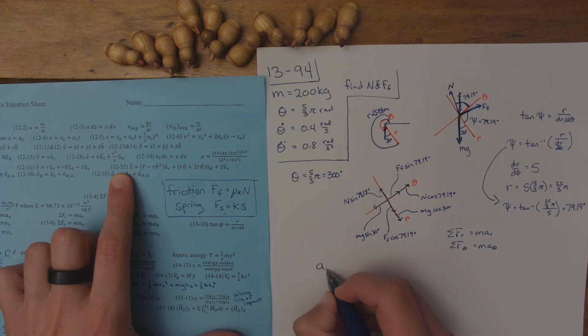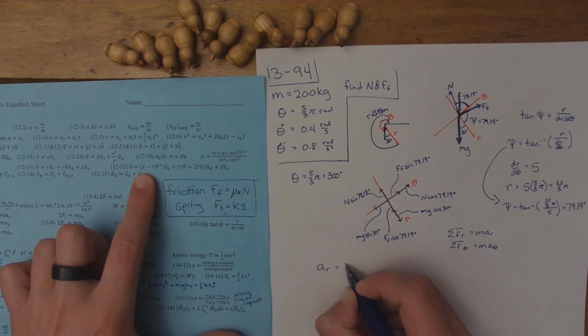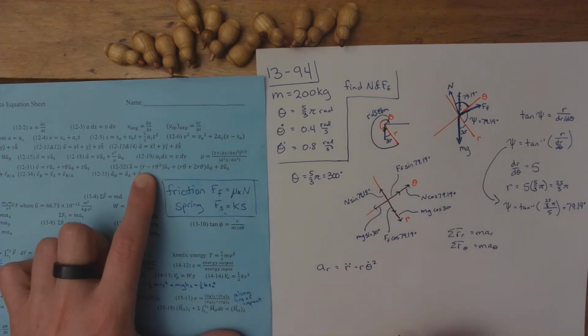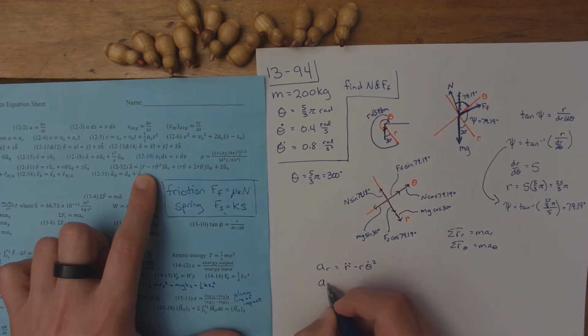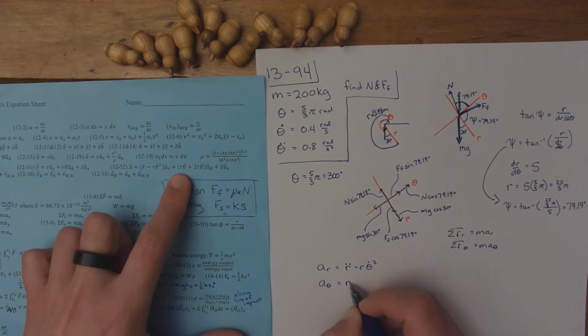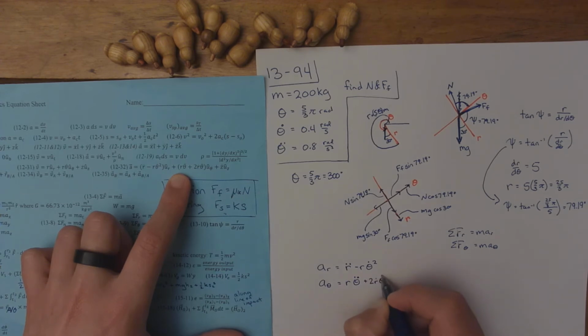The radial component of the acceleration is equal to r double dot minus r times theta dot squared, and the transverse component is equal to r times theta double dot plus 2 times r dot times theta dot.